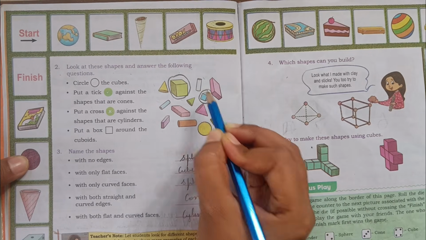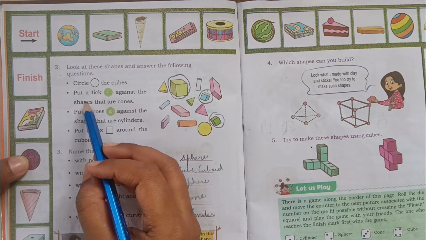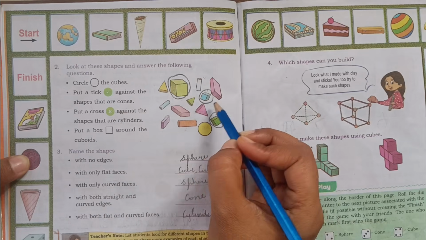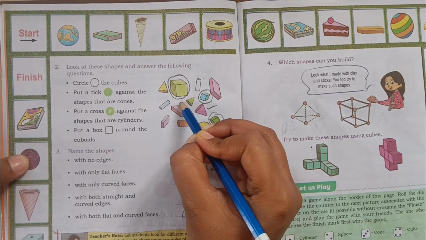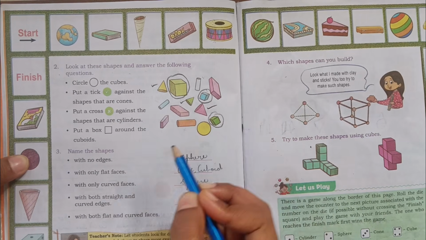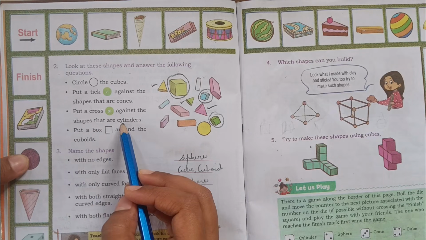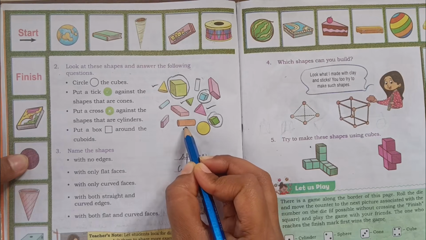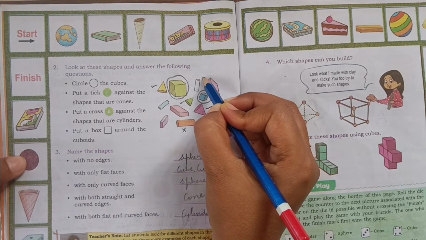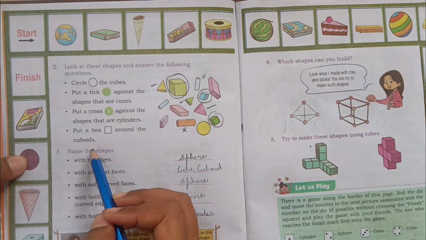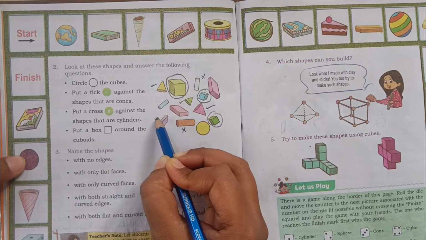Okay. Put a tick against the shapes that are cones. So we have to put a tick mark on the cones. Put a cross against the shapes that are cylinders. For cylinder shapes we have to put a cross. Put a box around the cuboids.